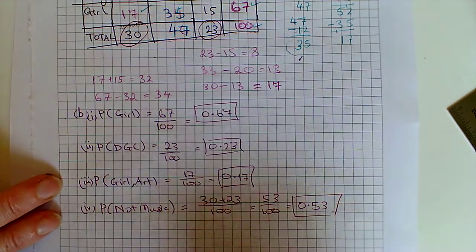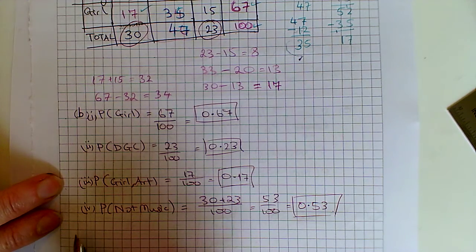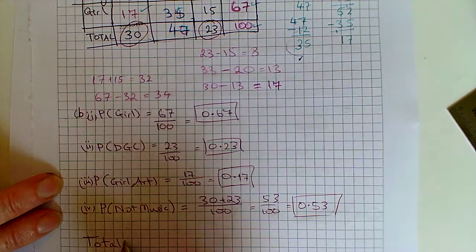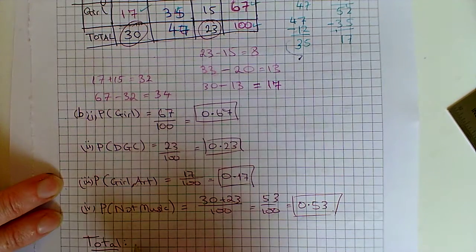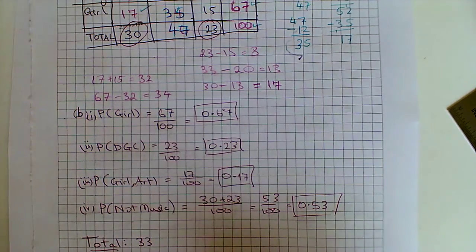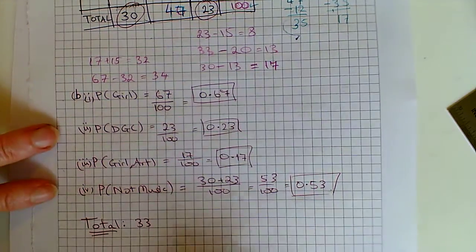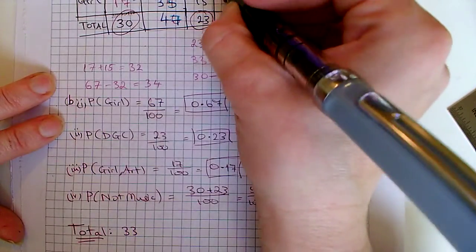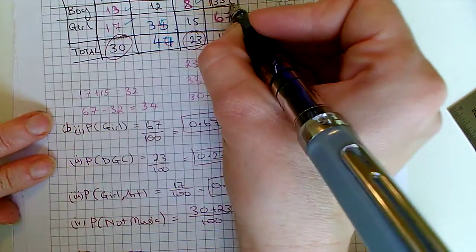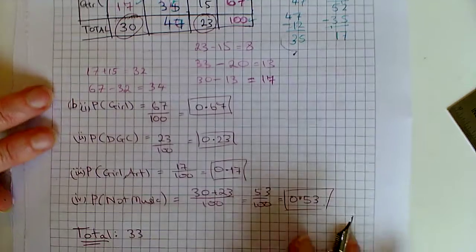A boy is selected at random. Now we need to be careful with this. My total has changed because first I restricted myself to boys. So instead of using my total as 100, I'm now using my total as 33 because that's the total number of boys in the class.